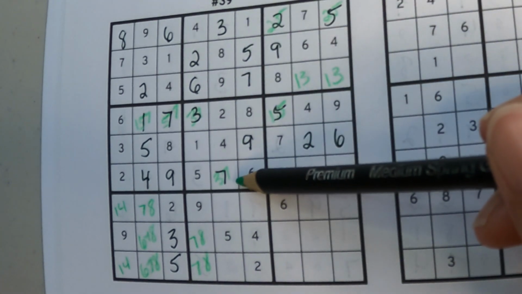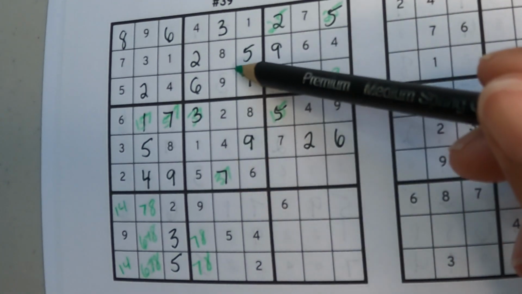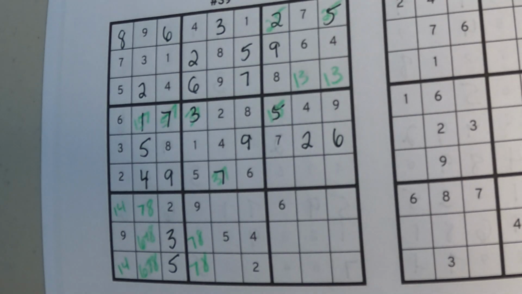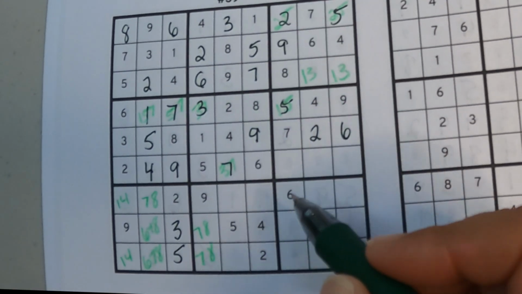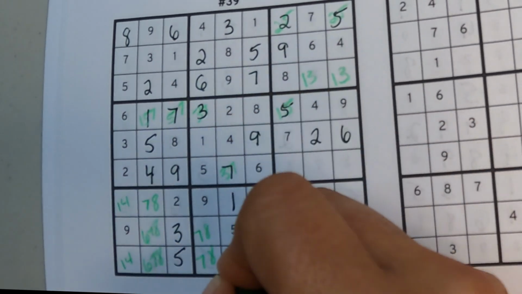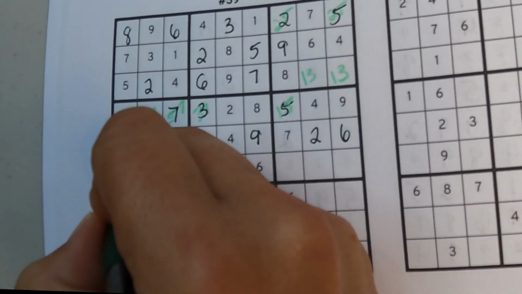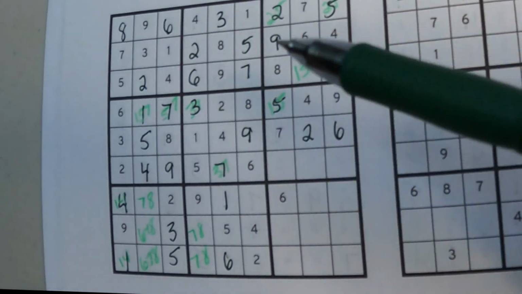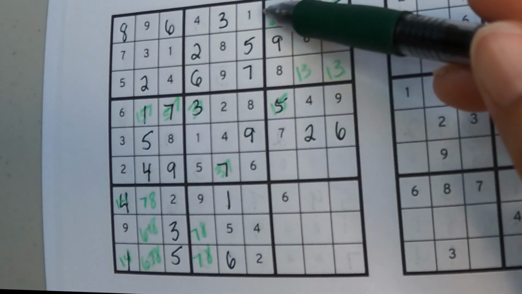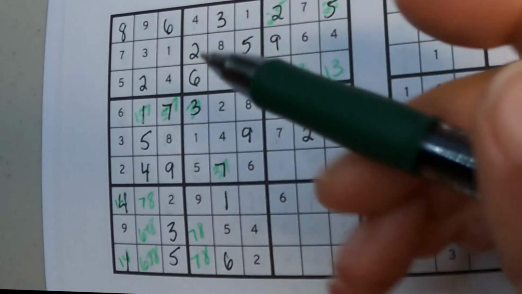For this column, we're missing 1 and 6. We've got a 6 here. So 1, 6, that 1 makes this our 4, 1. For this column, we've got 1, 2, we're missing a 3.